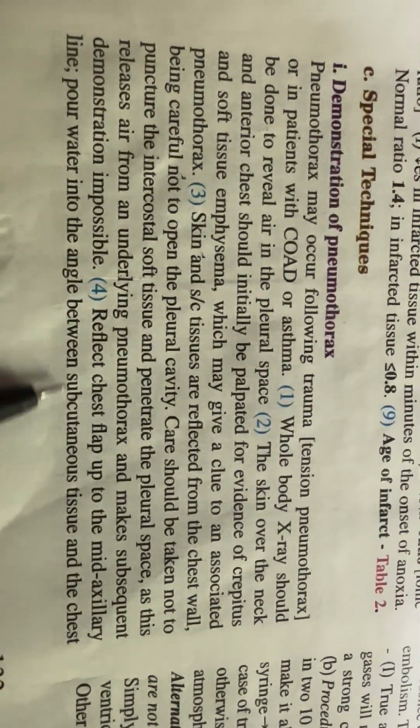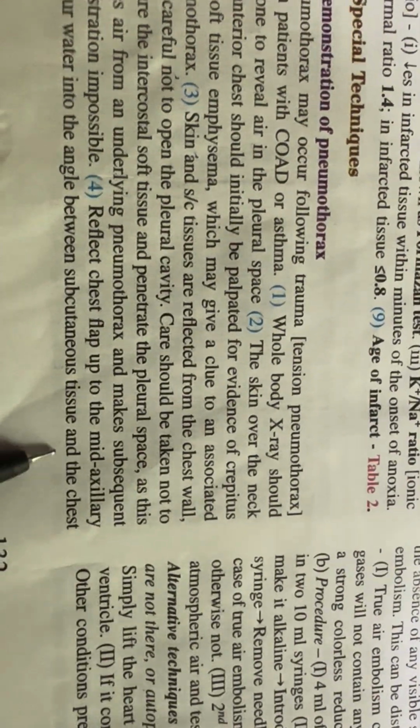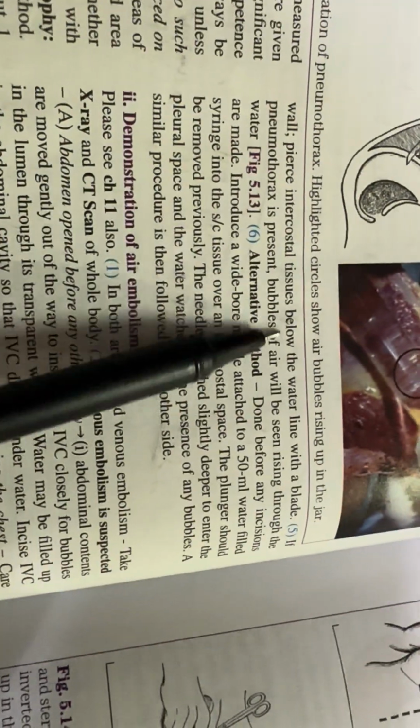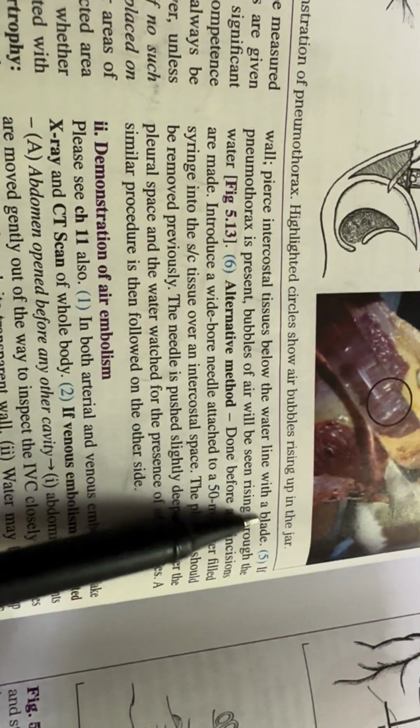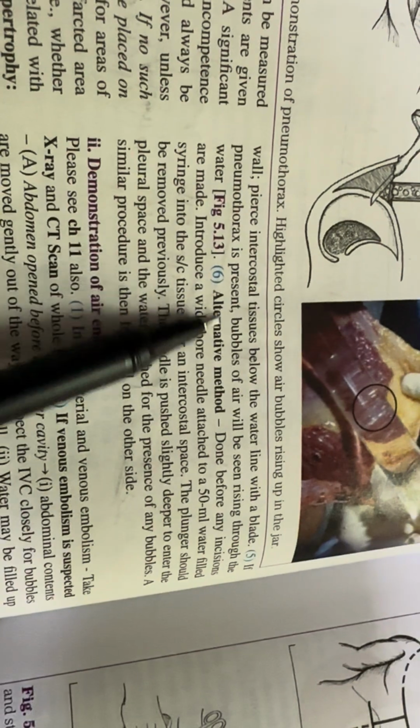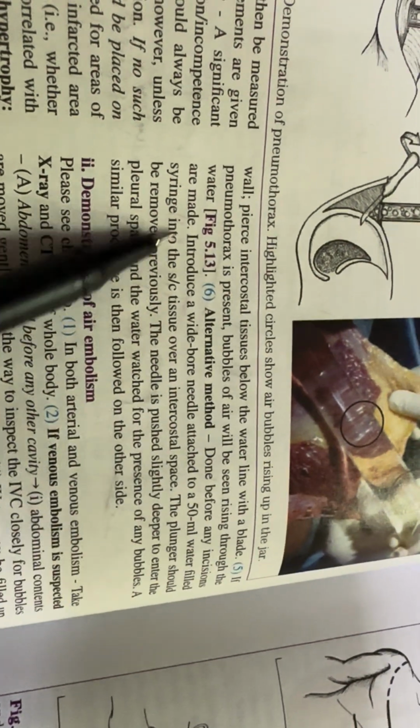Pour water into the angle between the subcutaneous fat tissue and the chest wall. Pierce intercostal tissues below the water line with a blade. If pneumothorax is present, a bubble of air will be seen rising through the water.